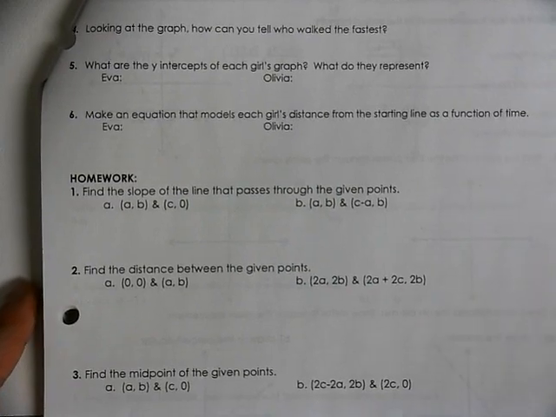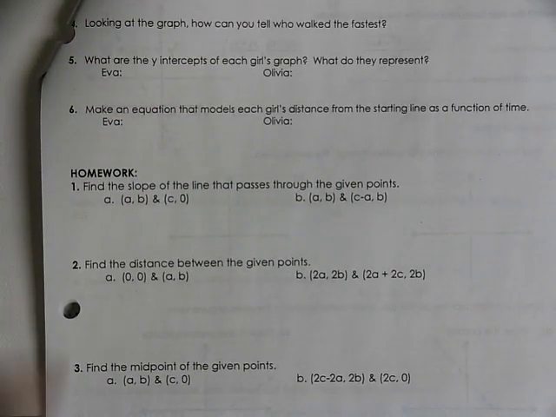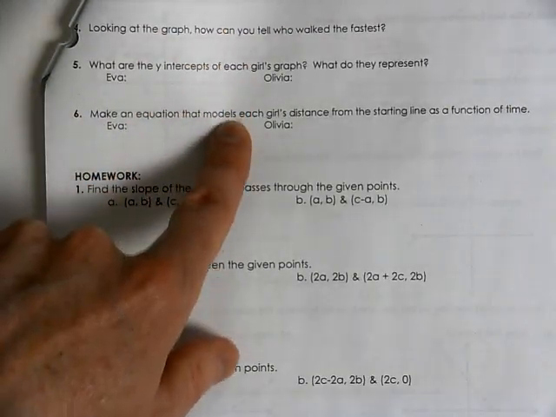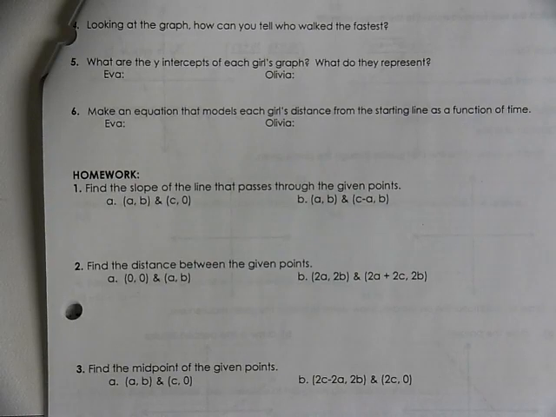And then to finish this up, on the back side, you have some work problems. Answer some questions about Olivia and Eva, and then some practice problems for what we've been doing.